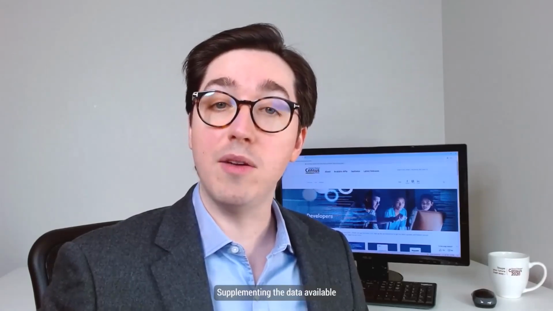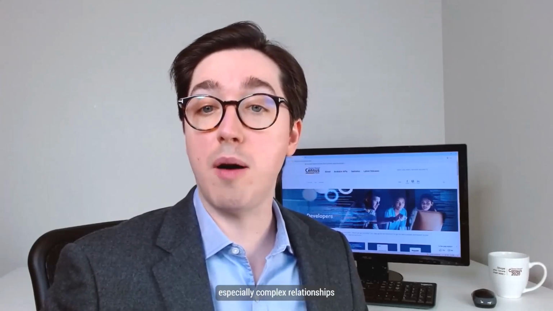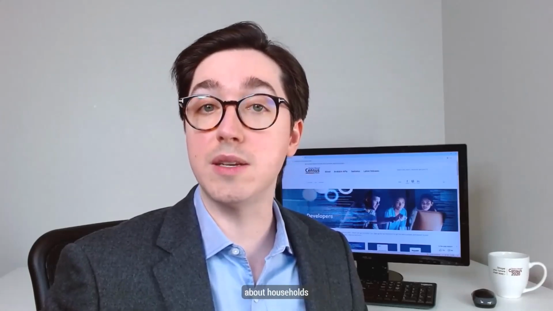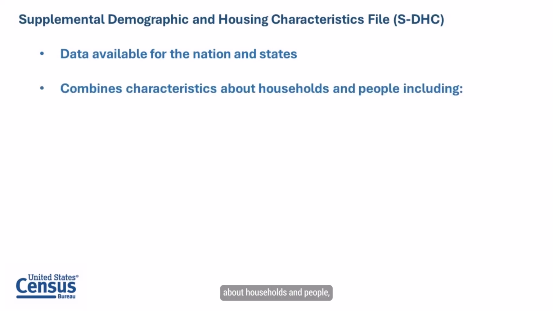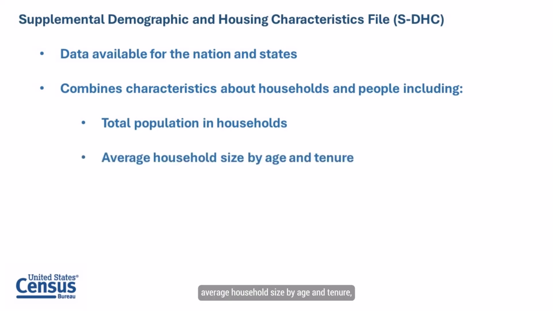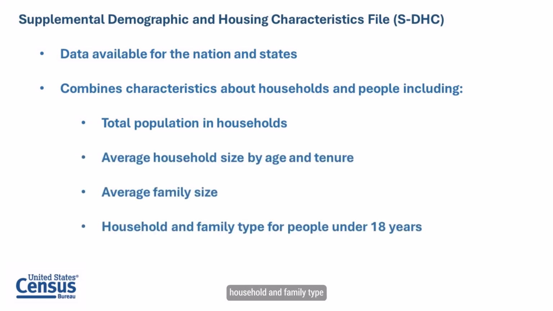Supplementing the data available in the Demographic and Housing Characteristics, or DHC product, the SDHC tables reflect especially complex relationships between the characteristics about households and the people living in them. The SDHC data is available for the nation and states and combines characteristics about households and people, including the total population in households, average household size by age and tenure, average family size, household and family type for people under 18 years old, and total population in households by tenure.